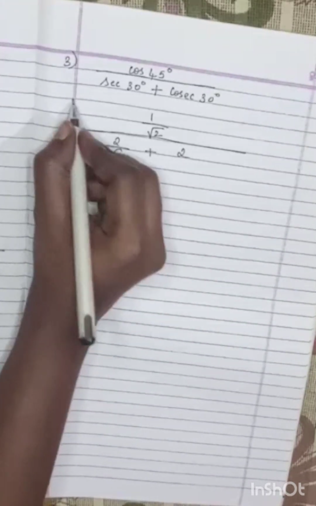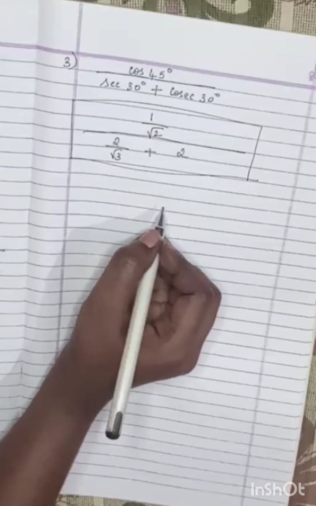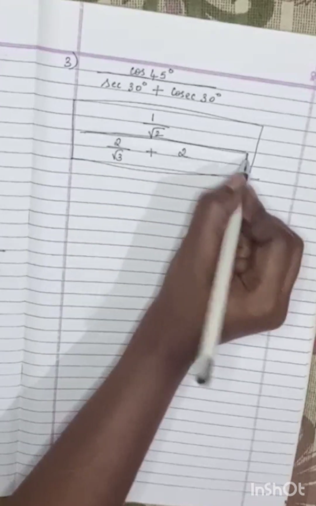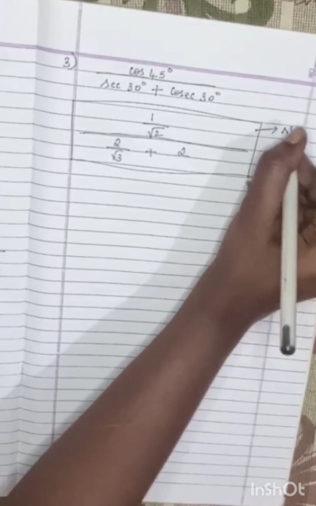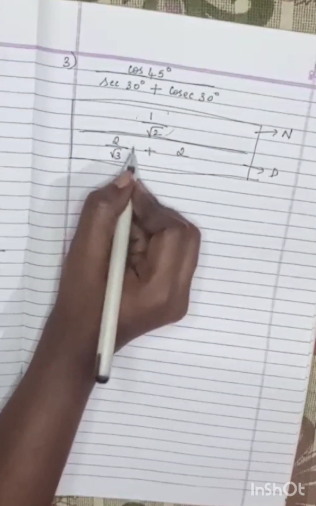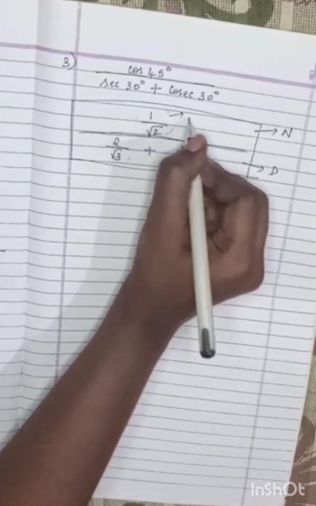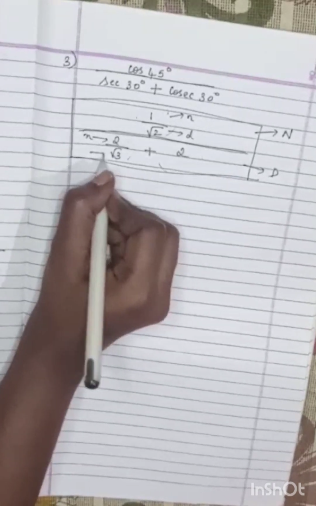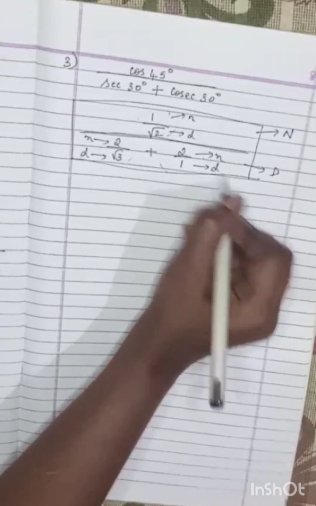Now we can look at this. It is a fraction. See, we have this big line separating these two parts. So this is a big fraction which is having the numerator and denominator. Within this big fraction we have small fractions. This is one small fraction, this is one small fraction, and this is one small fraction. For the small fraction, this is our numerator, this is our denominator. Similarly, this is our numerator and this is our denominator.